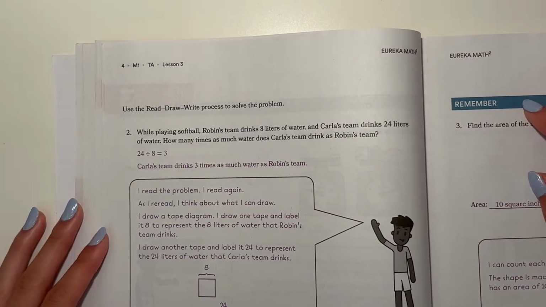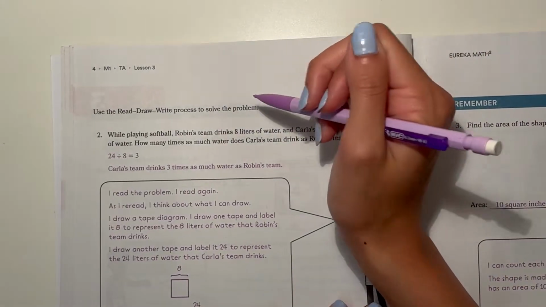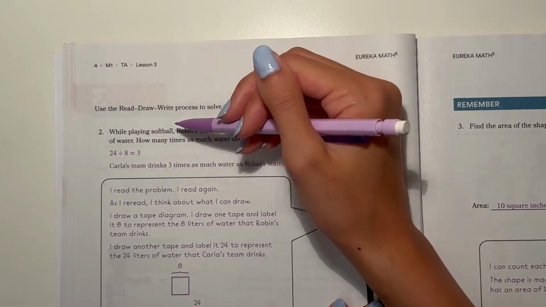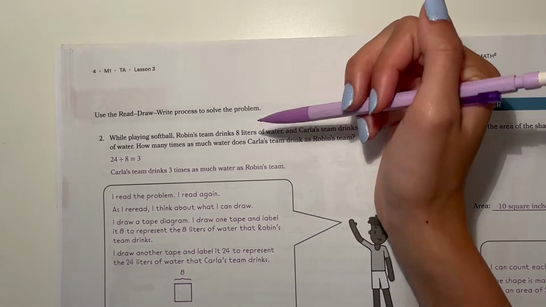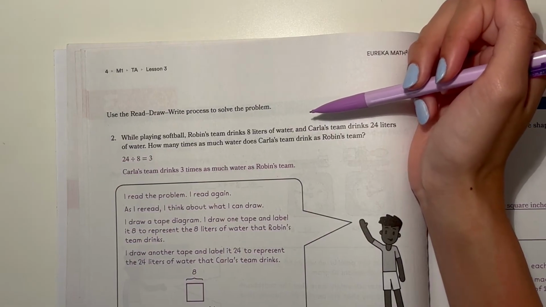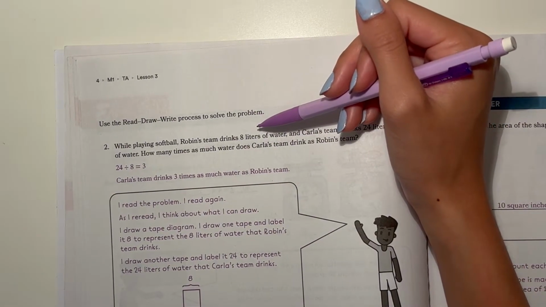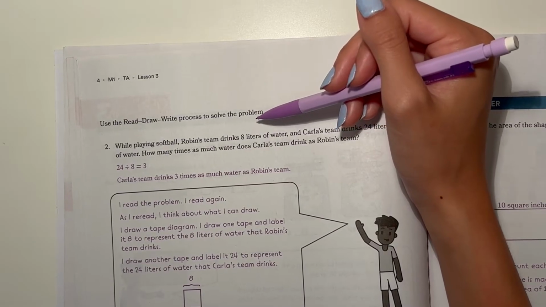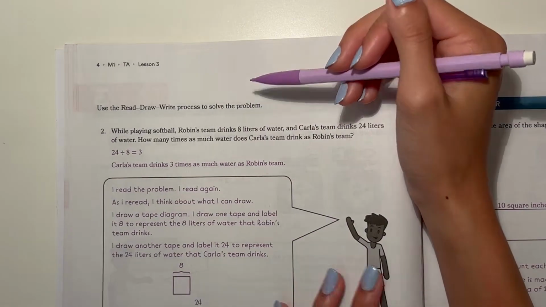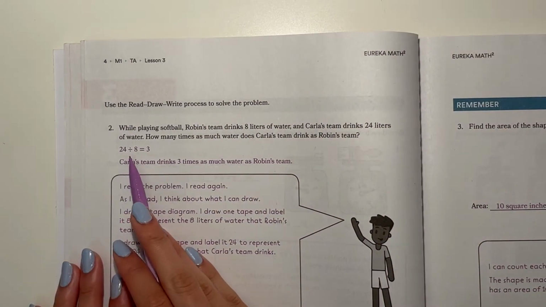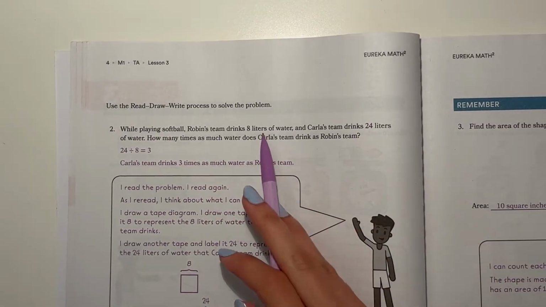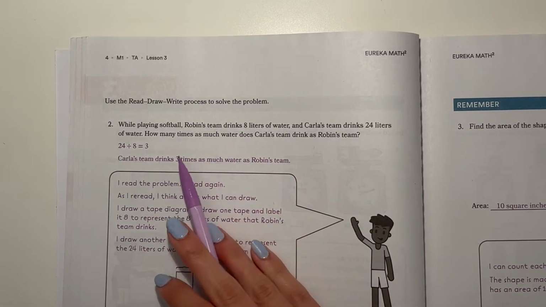Next, use the redraw right process to solve the problem. Number 2, while playing softball, Robin's team drinks 8 liters of water and Carla's team drinks 24 liters of water. How many times as much water does Carla's team drink as Robin's team? Okay, so 24 divided by 8 equals 3. 24 divided by the 8 liters from Robin's team is 3.